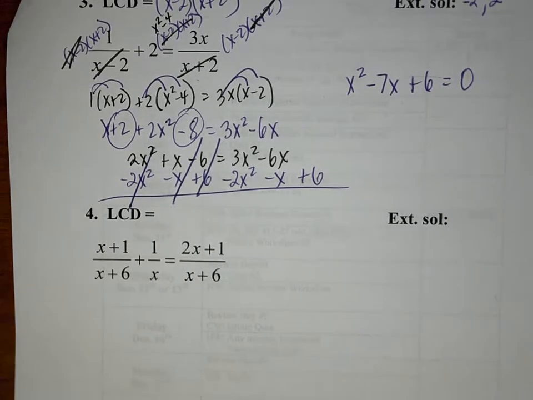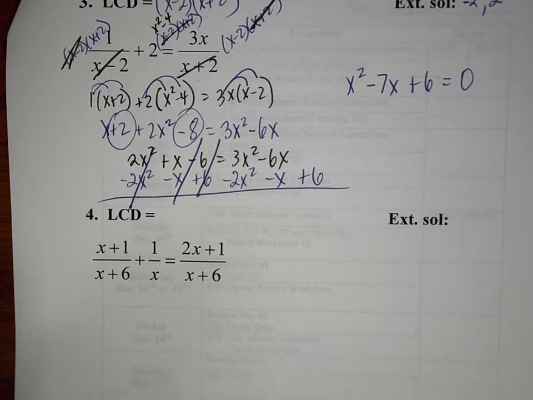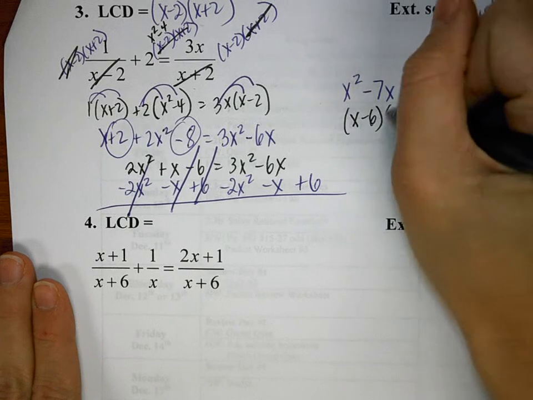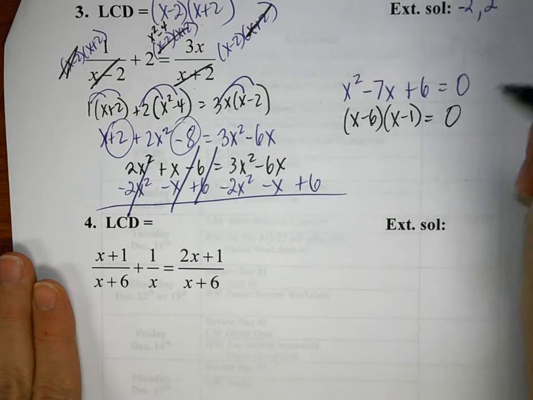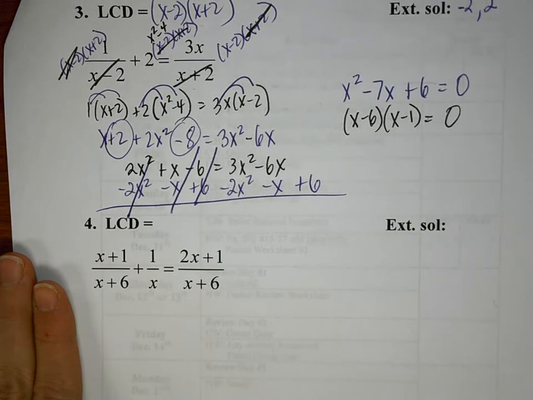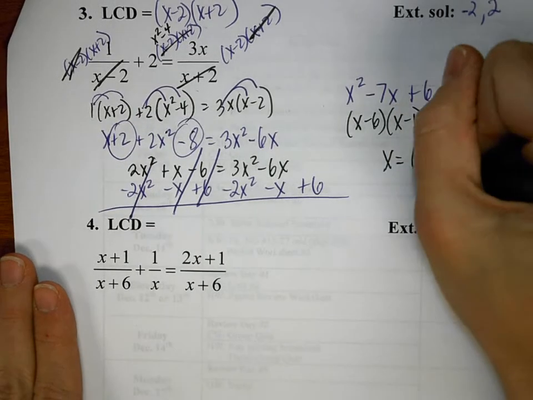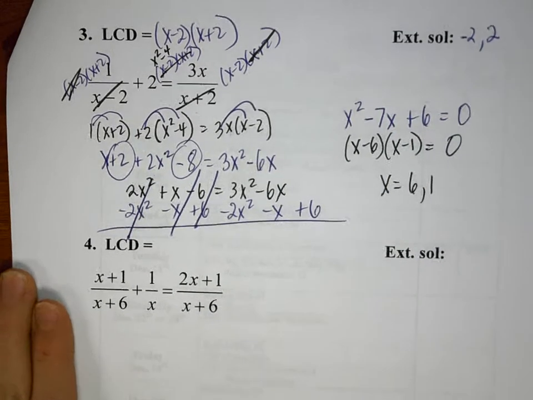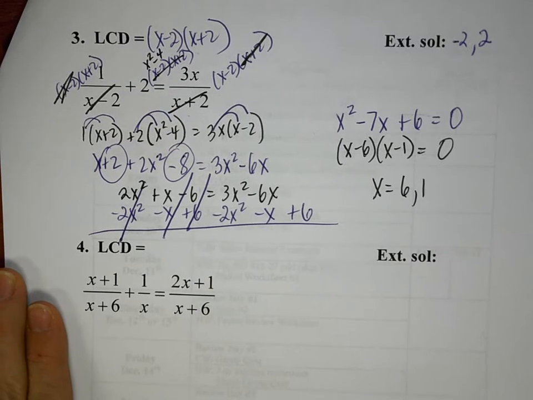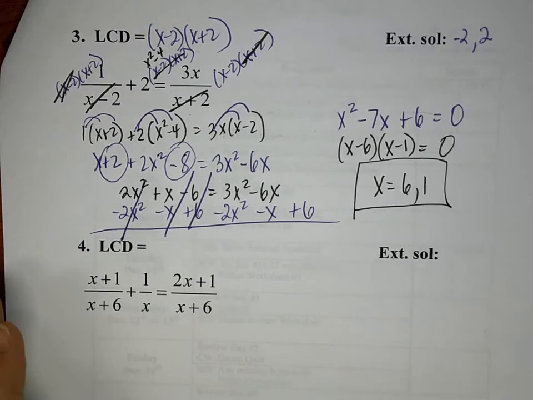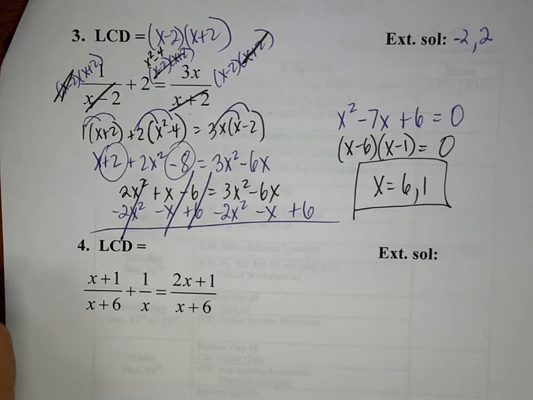So, can this one be factored? Is there anything that multiplies to be 6 and adds to be negative 7? Very good. X minus 6 and x minus 1 is correct. And when we set these equal to 0, what does x equal? 6 and 1. And does that match any of our extraneous solutions? No. So those are my answers. Questions? Do you guys feel like you're getting this?